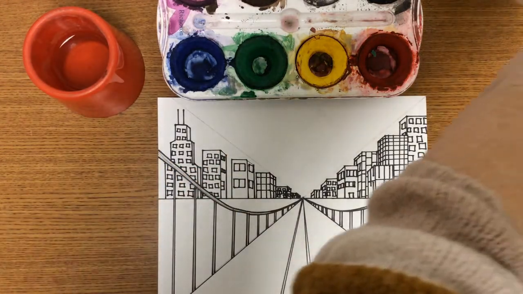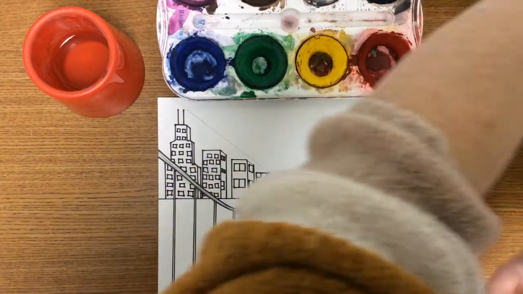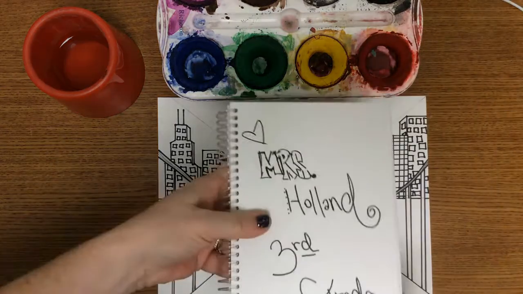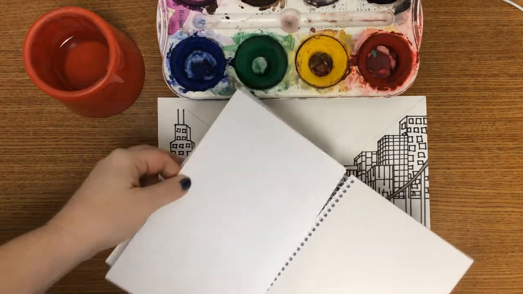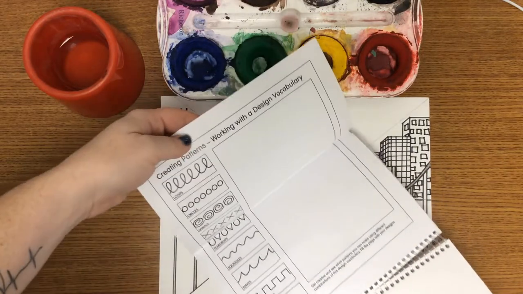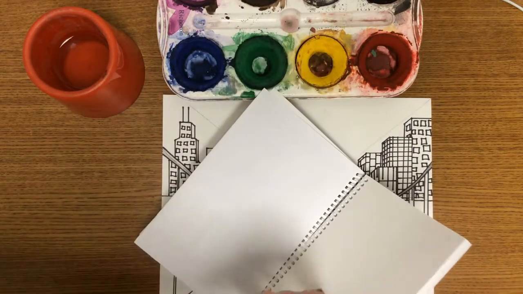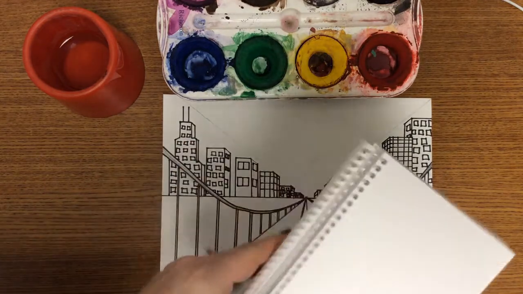So in our sketchbooks, I wanted to show you just quickly here, because I've got my sketchbook on the inside, I want to play with, I know we've practiced with playing with our different designs in the past, finding a blank page.